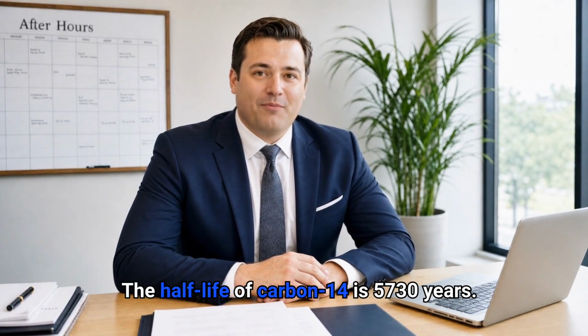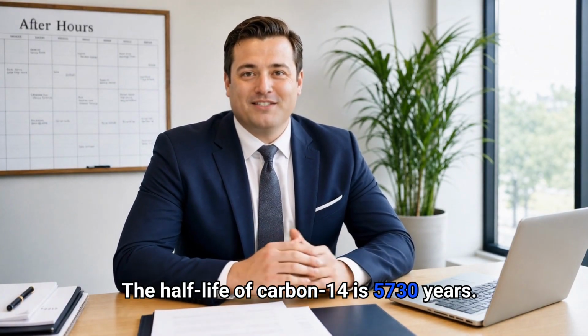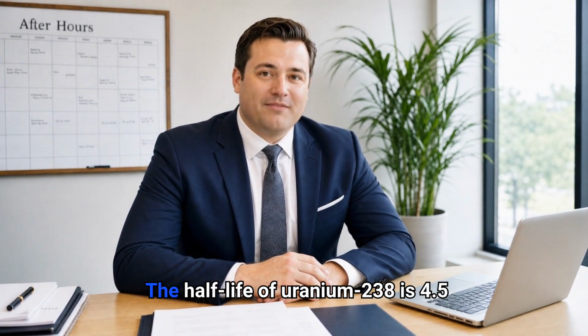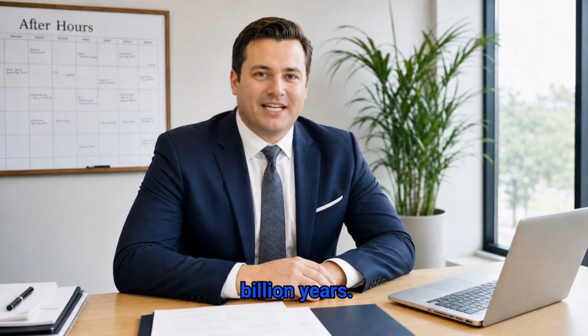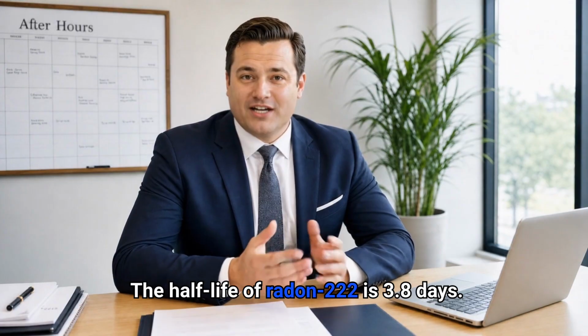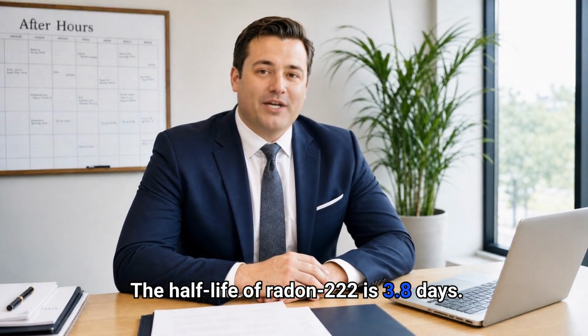The half-life of carbon-14 is 5,730 years. The half-life of uranium-238 is 4.5 billion years. The half-life of radon-222 is 3.8 days.